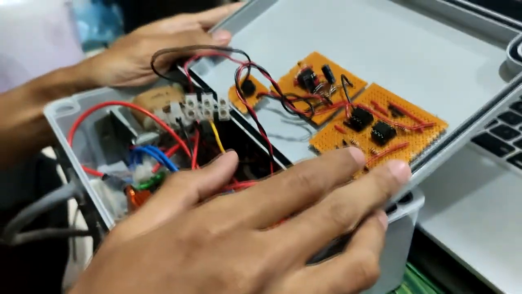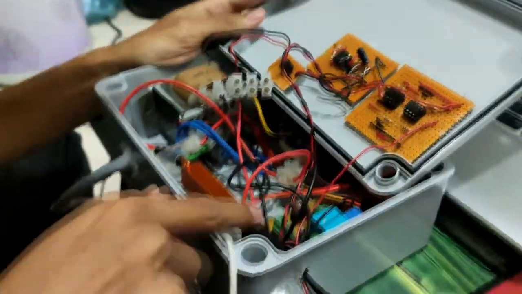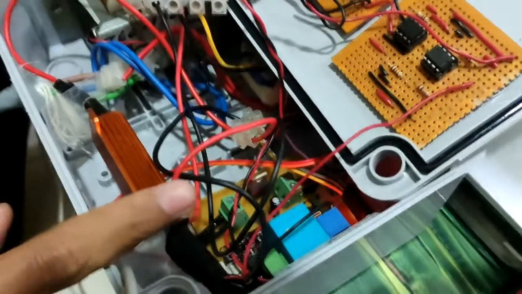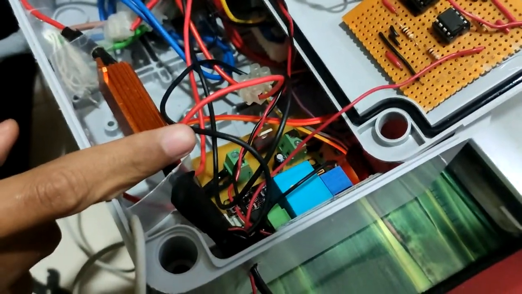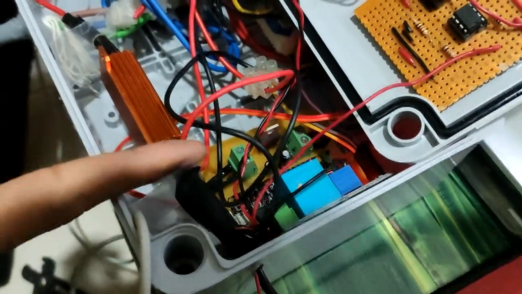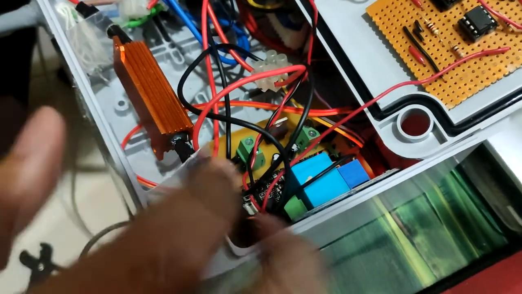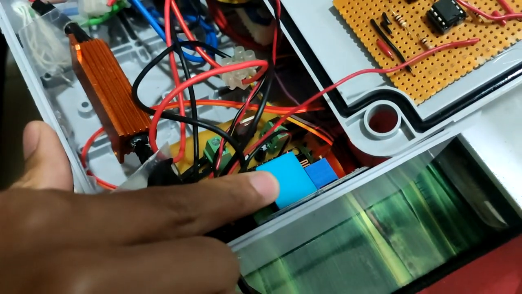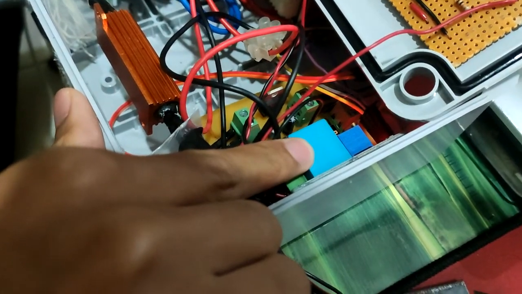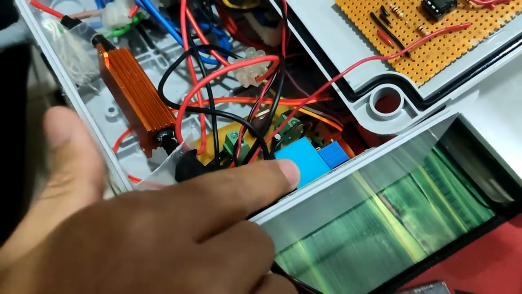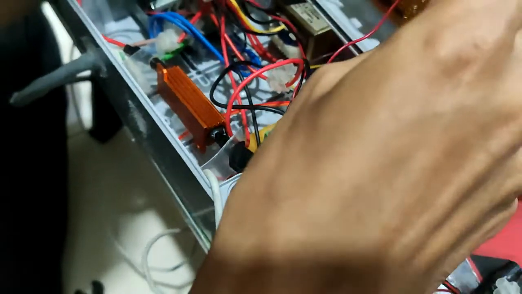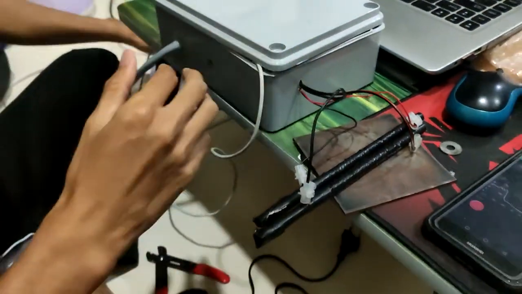So okay, this one I'm using for a Blynk application, and I'm using NodeMCU for microcontroller, and I'm using this voltage sensor that captures AC power. So next we can go to the next one.